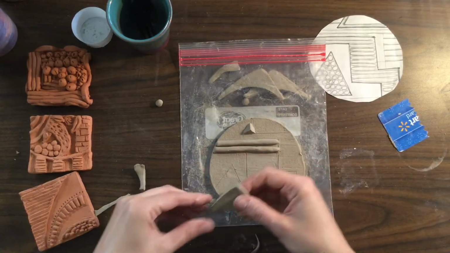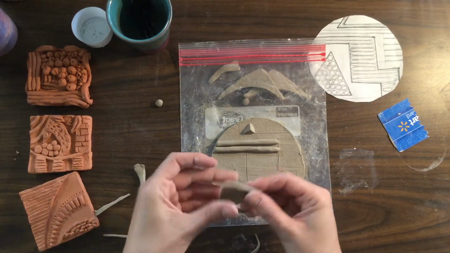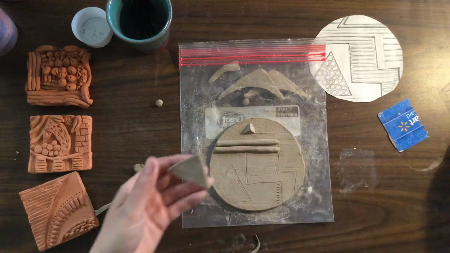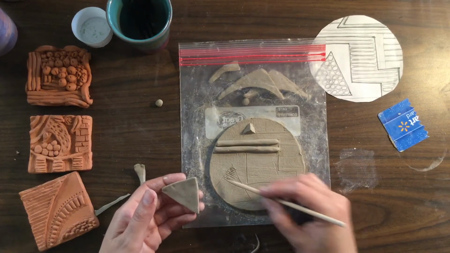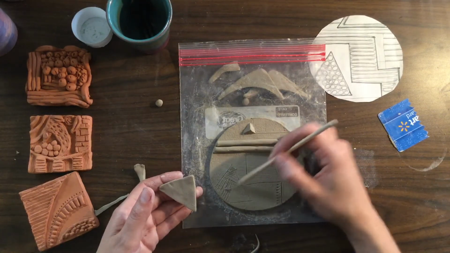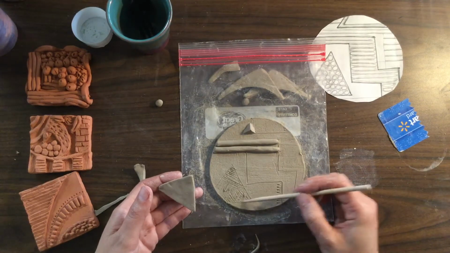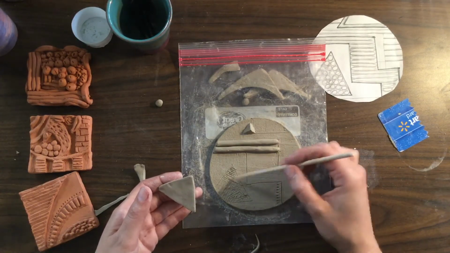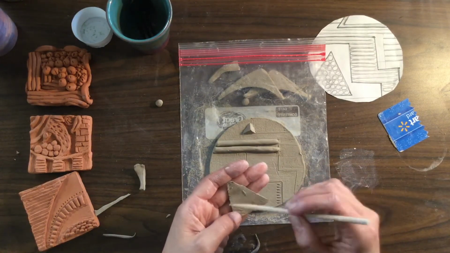Now you remember to score and slip, or to score and use water to attach your pieces. With a large flat piece like this, you really want to make sure that you are doing this right. When you score, you should be making the surface have little scratches all in it, not giant deep gouges. The whole point is that we're trying not to make air bubbles. Both pieces need to have scratches in the surface.